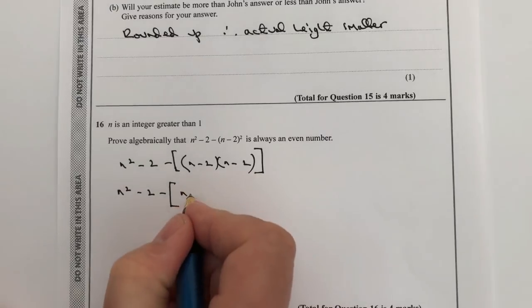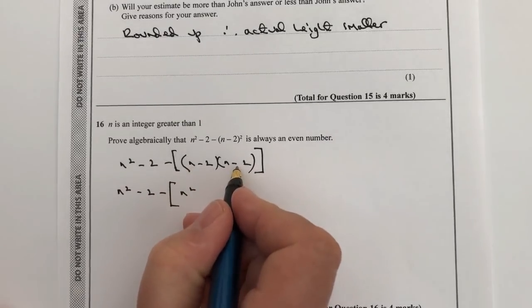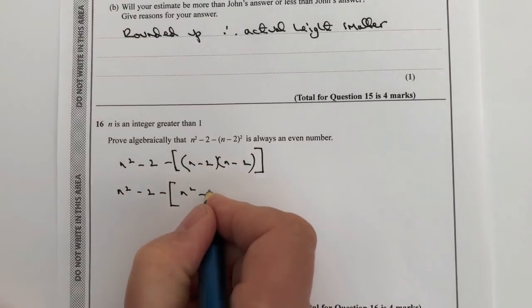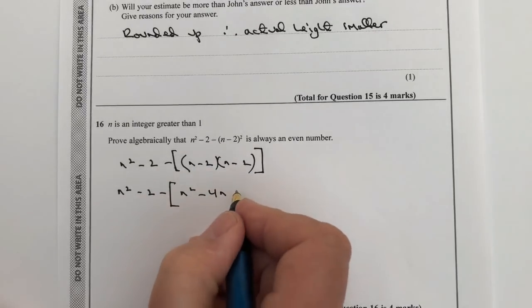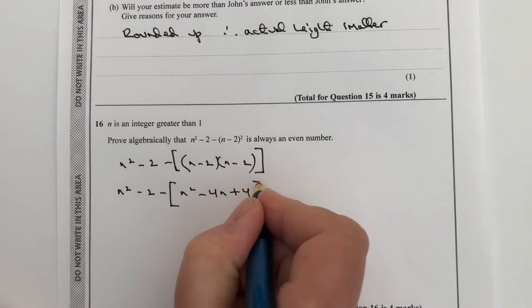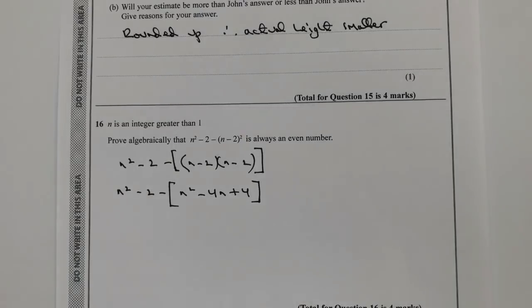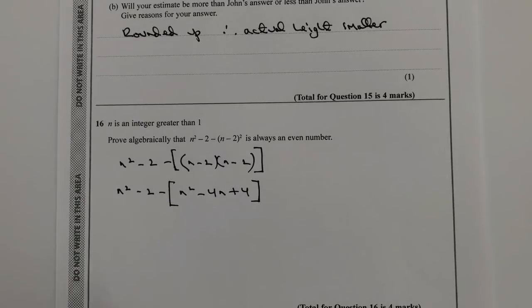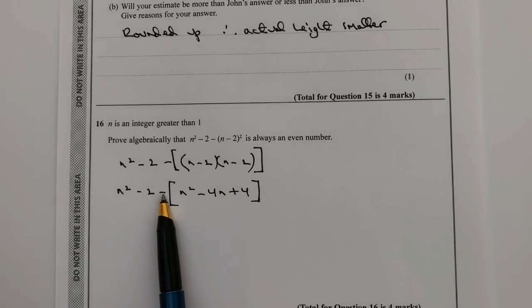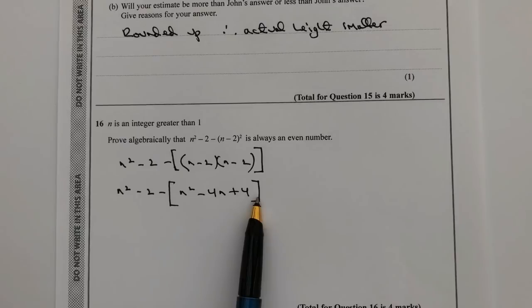N times n is n squared, minus 2n is minus 4n, and then minus 2 times minus 2 is plus 4. Again, if you're not sure about how I've done those calculations, please do have a look at other playlists on factorising and expansion. Okay, so now it comes into play where I've got to deal with this negative sign here, and I've got to remove these brackets.